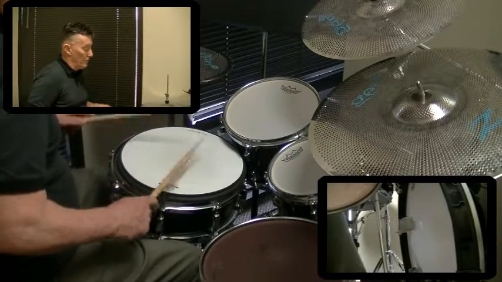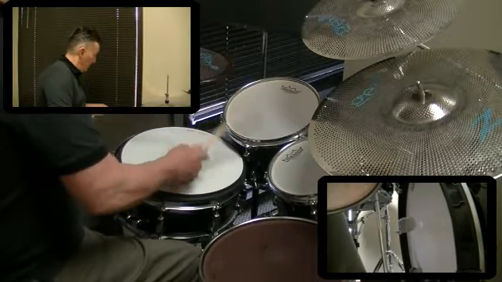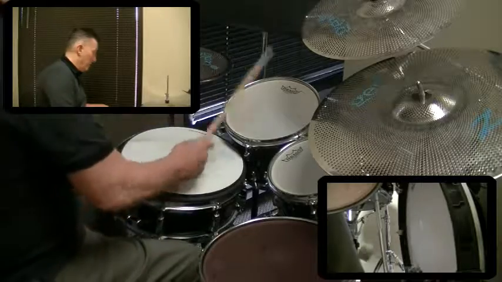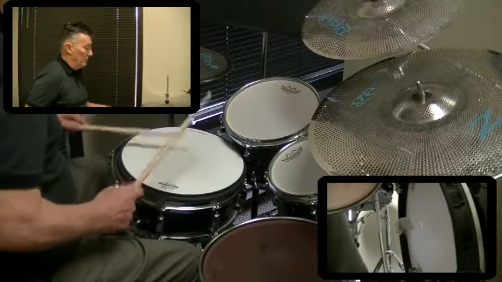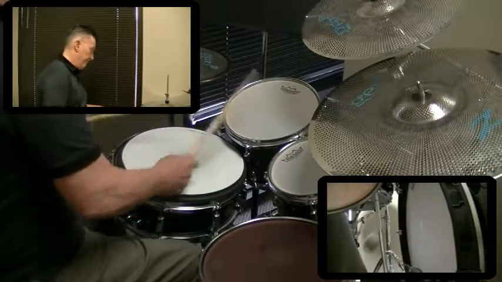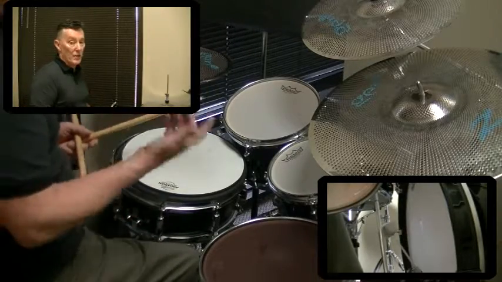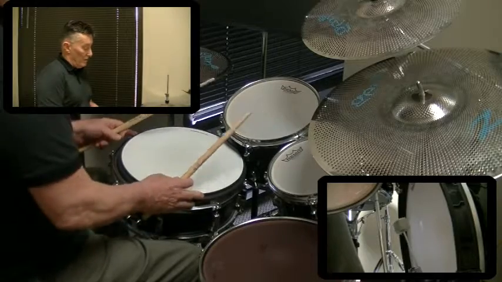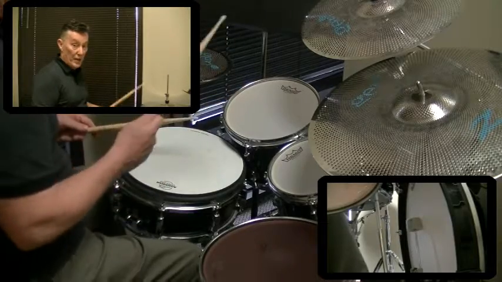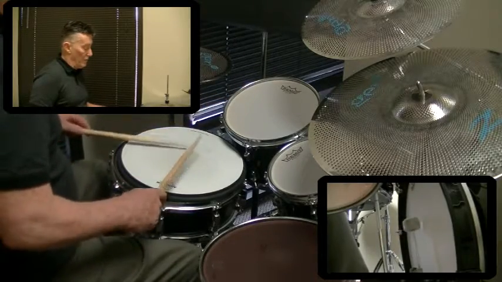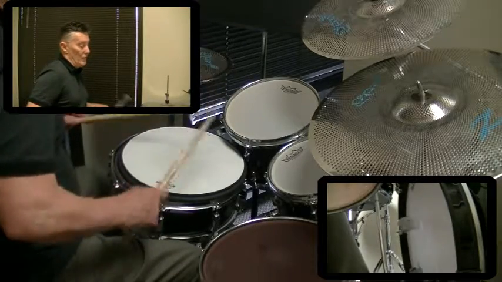1, 2, 3, 4, 1, 2, 3, 4. You notice I was accenting the tom-tom a little bit more to just get it to lope a little cleaner. So essentially what I was doing was playing the right hand harder. 1, 2, 3, 4, 1, 2, 3, 4.